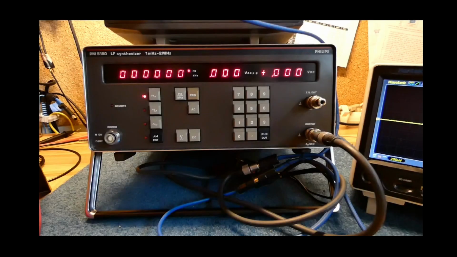So today I want to show you my PM5190 signal generator by Philips in a kind of an ASMR relaxed style. It is, as Philips calls it, an LF synthesizer, low frequency synthesizer. It goes from 1 millihertz to 2 megahertz, but I will only be using it for the audio frequency, so from 20 hertz to 20 kilohertz.